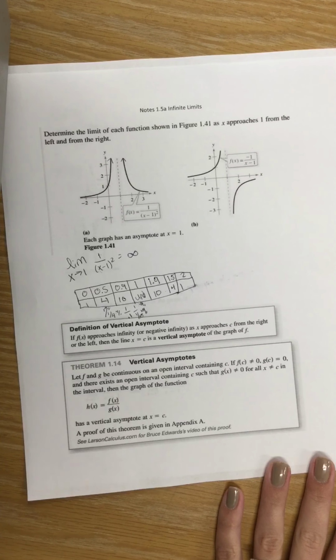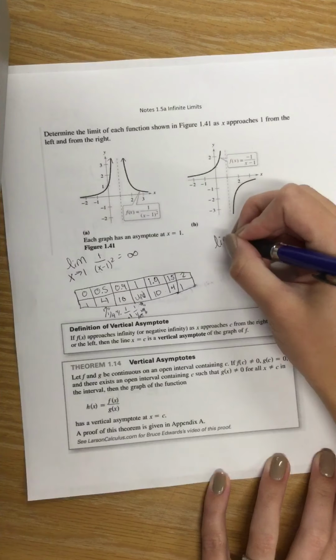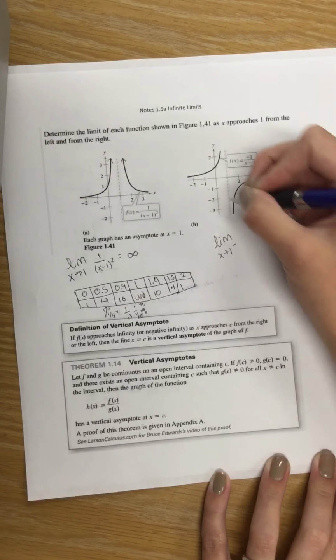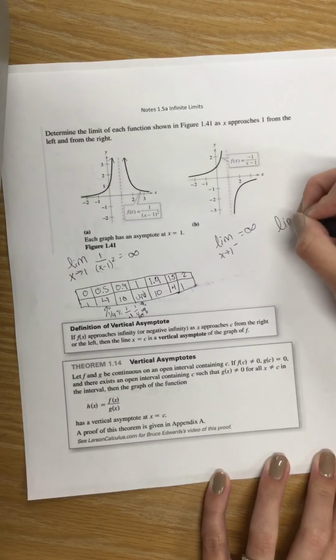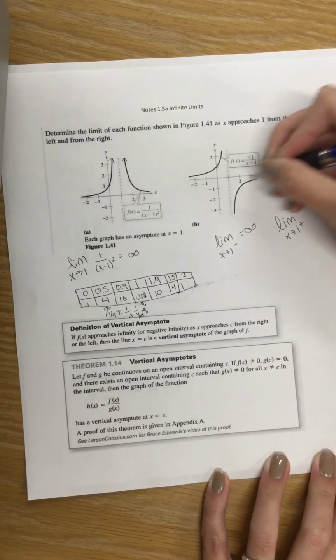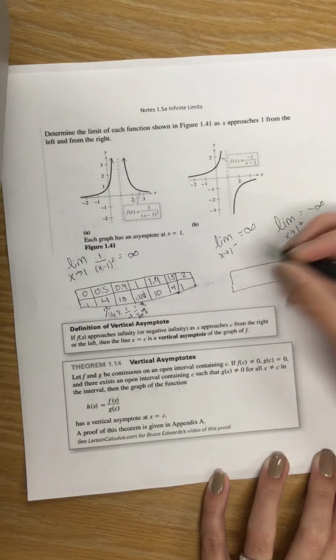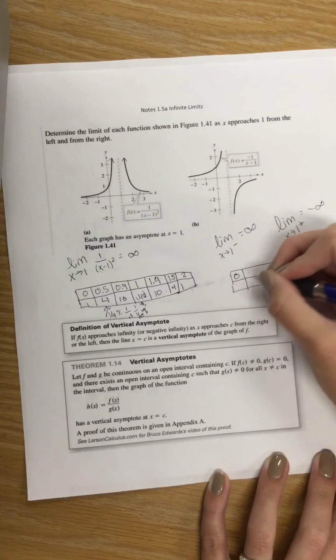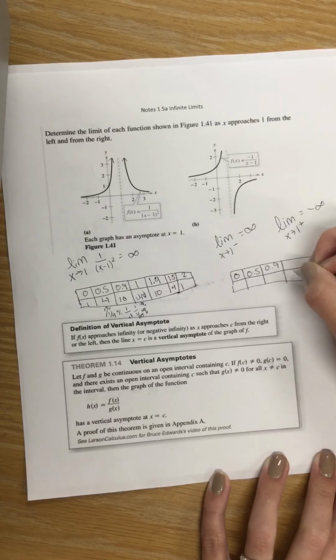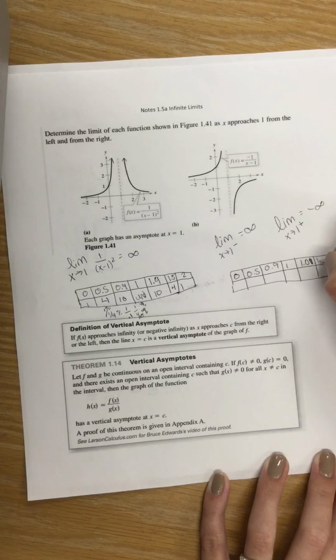Our other function here is negative 1 over x minus 1, and we can look at the picture here. The limit as x goes to 1 from the left is going to be positive infinity. The limit as x goes to 1 from the right is going to be negative infinity. We could draw a table for this to explain it as well. If we had 0, 0.5, I'm just getting close to 1 there so we can get an idea of what's going on. And we could do 0.99 or 1.01, 1.5, and then even go to 2.